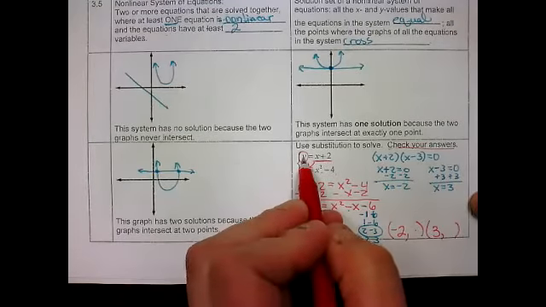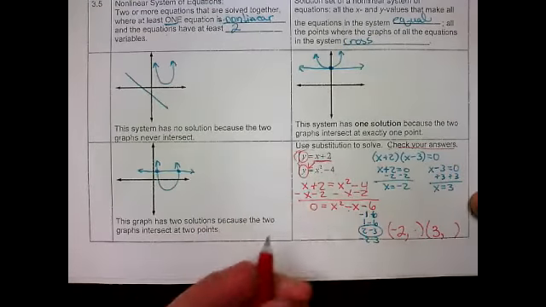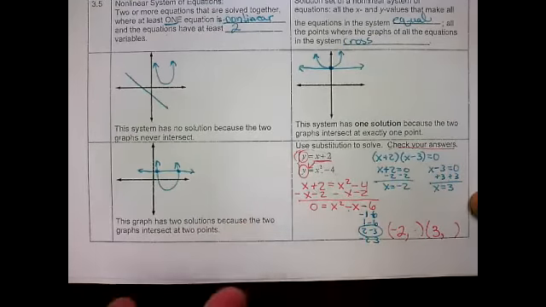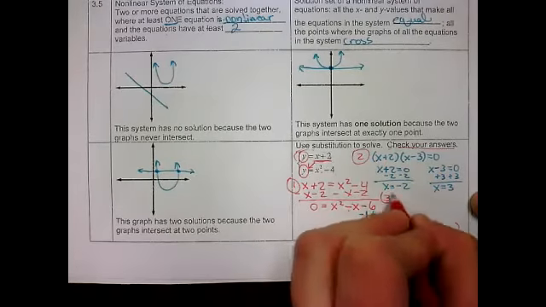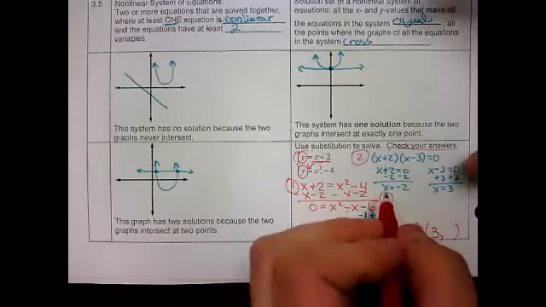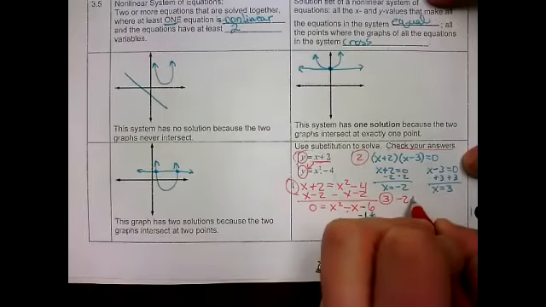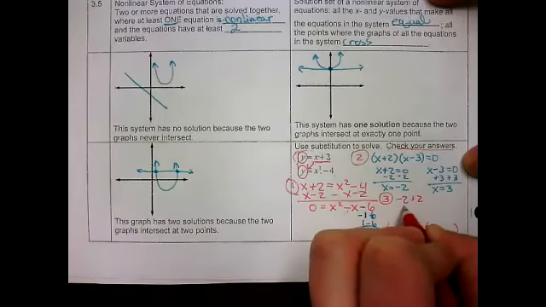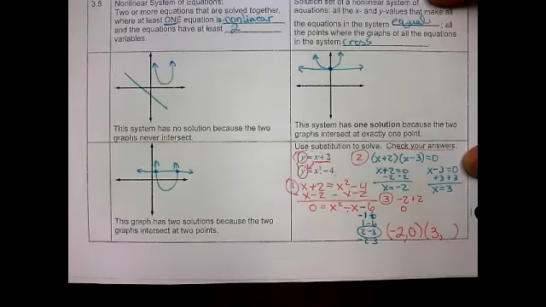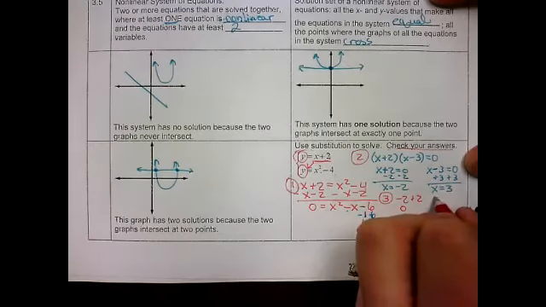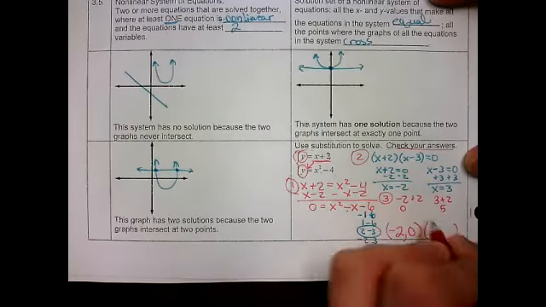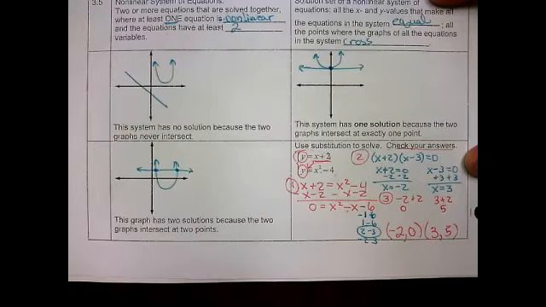I'm going to plug it into this top equation because that looks easier. So this is the first thing we did, second thing we did, and now we're on our third thing, plugging it back in. So negative 2 plus 2 is going to be 0. So my coordinate there is going to be negative 2, 0. And here I'm going to plug 3 in. So 3 plus 2 gives me 5. So that's going to be 3, 5.